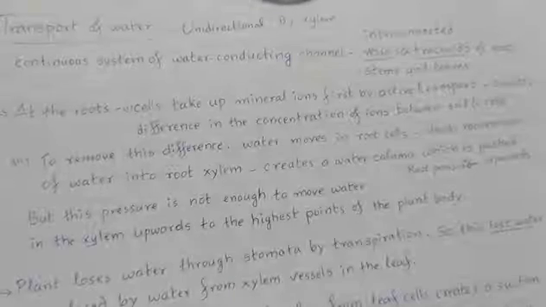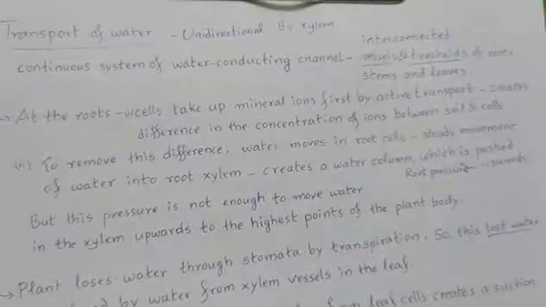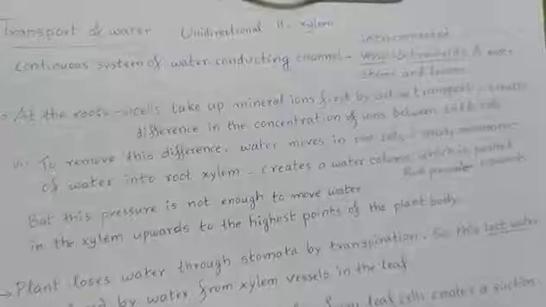First, let us discuss transport of water. The transport of water takes place by xylem. The transport of water by xylem is unidirectional, that is, only from roots to the top of the plant body. A continuous system of water conducting channels is created by the interconnected vessels and tracheids of roots, stems and leaves.